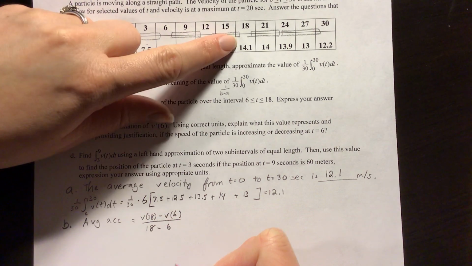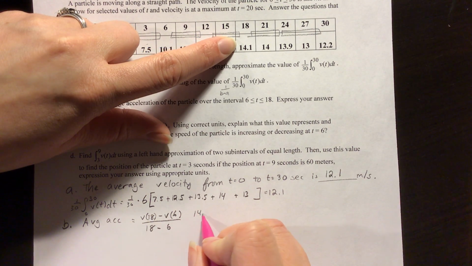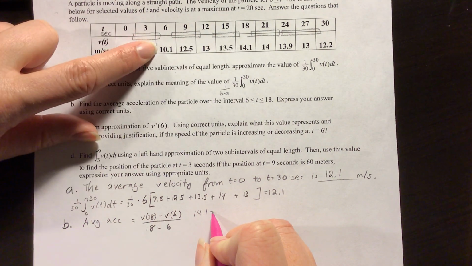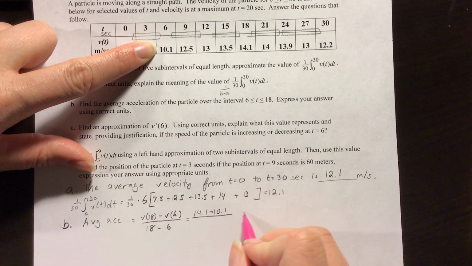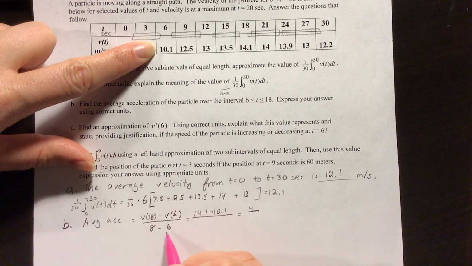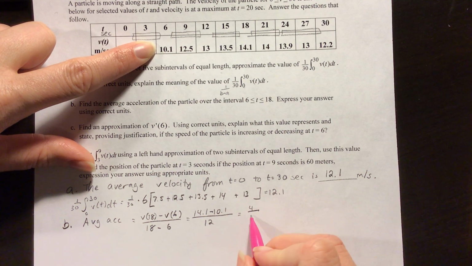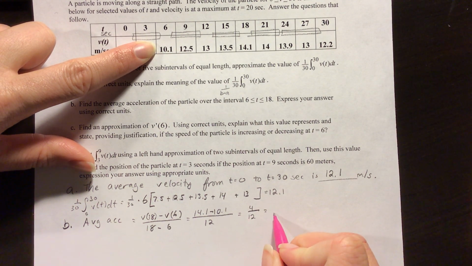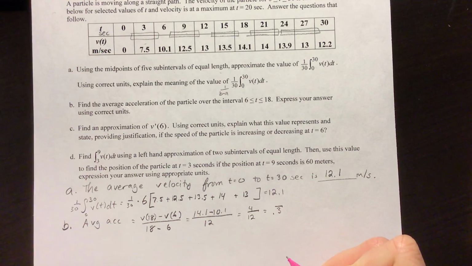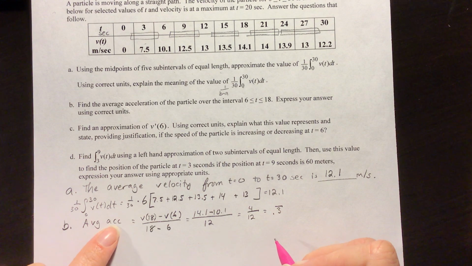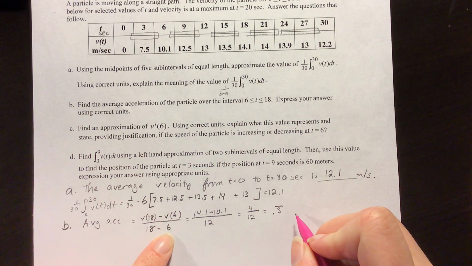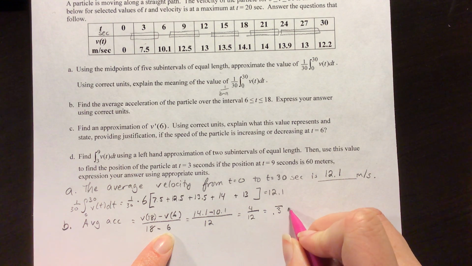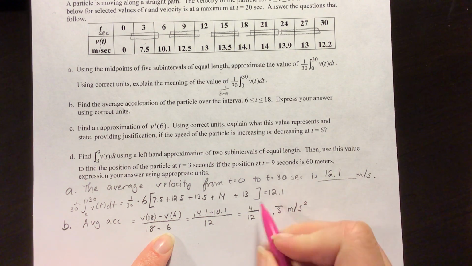At 18, we have 14.1. Minus 6 is 10.1. That subtracts nicely to get 4. 18 minus 6 is 12. This is 0.3 repeating, or 1/3. Acceleration is the slope of velocity. Velocity was meters per second, and then we're dividing by a number of seconds, so this is meters per second squared.